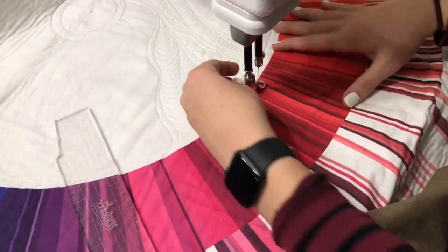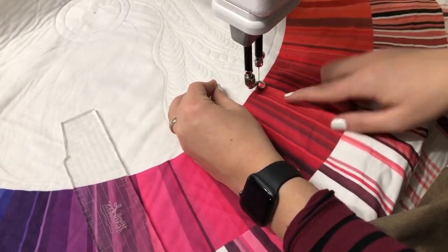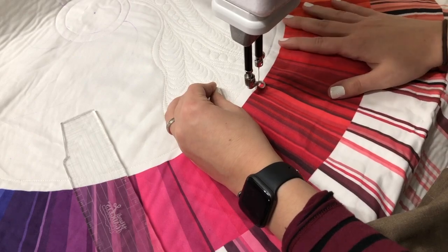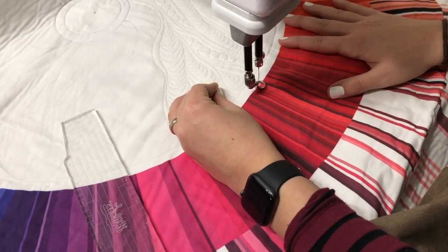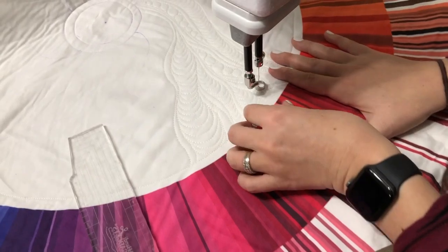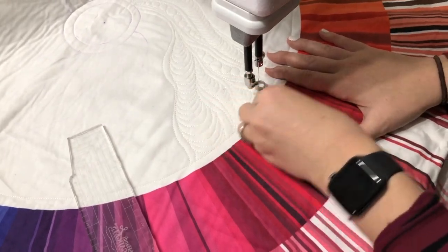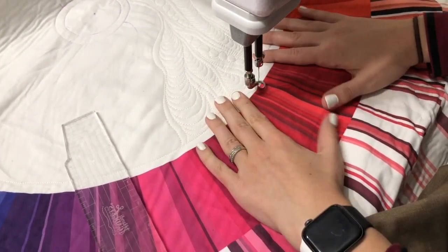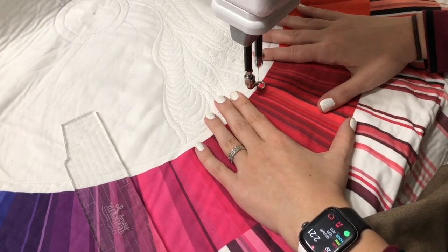I've changed my thread, and since I'm right here in the red section, let's start right here. The first thing I'm going to do is pull up my bobbin thread right between 2 colors. I've got my bobbin thread pulled up, and I'm going to do a couple tie-off stitches.